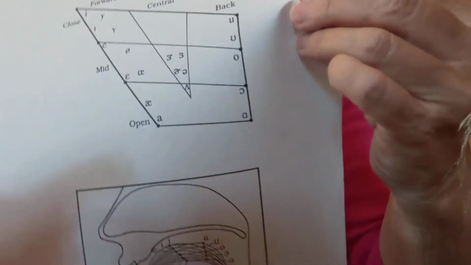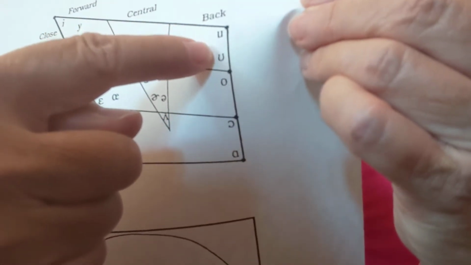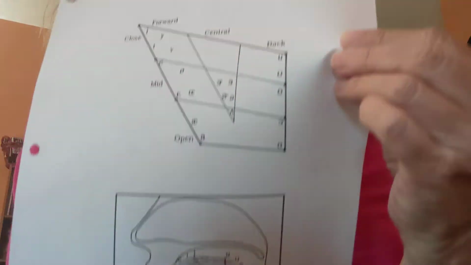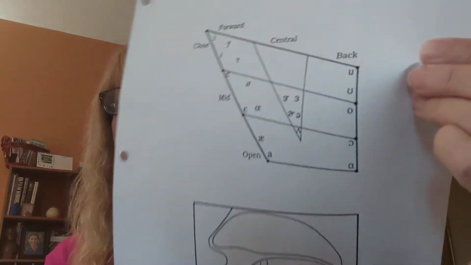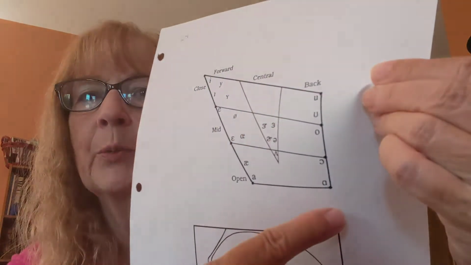But as I go down this, ooh, you'll feel that your tongue does move and that your lips are going to be from very round to more unrounded. So let me go through that with you watching my lips change. Ooh.